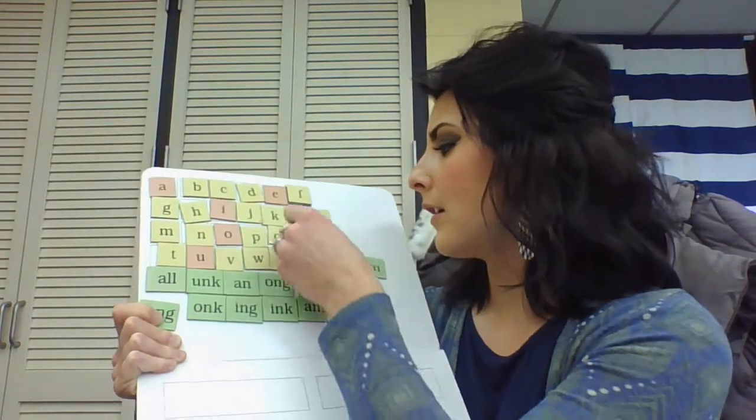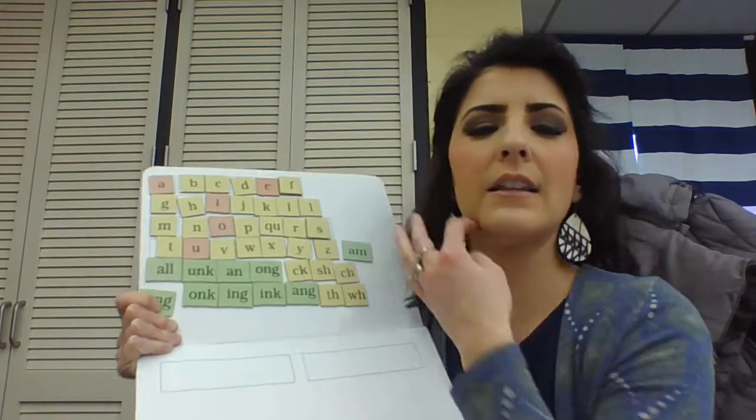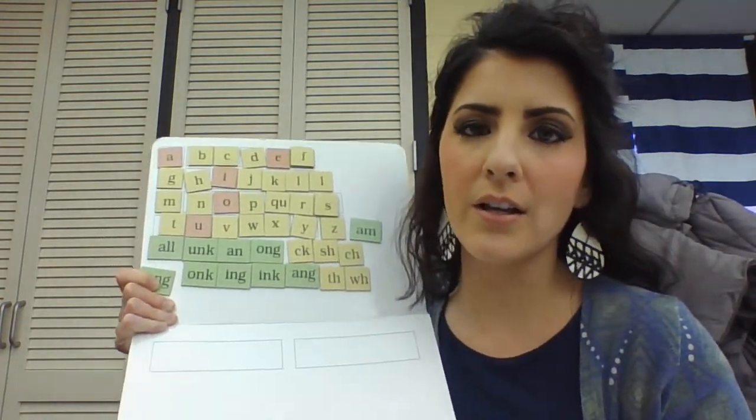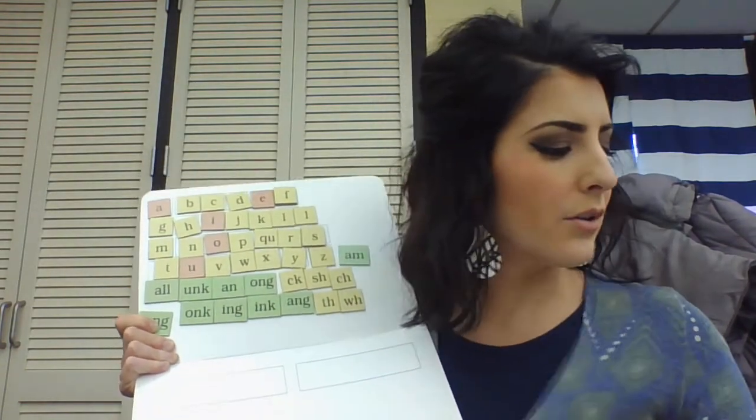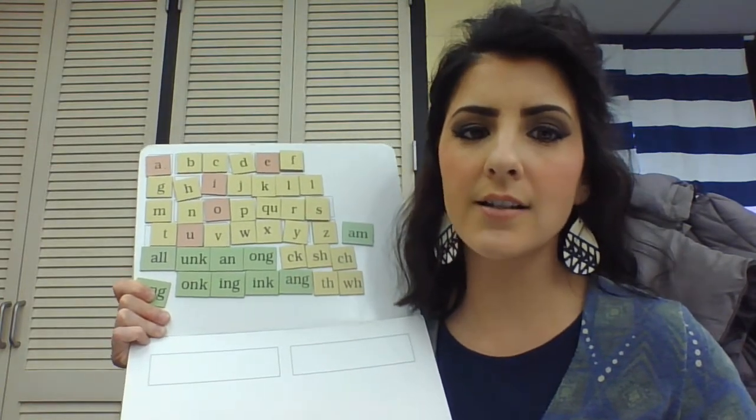So, we are going to build some words today with a suffix at the end, and we are going to decide whether that word is plural or whether it's an action word. So the first word I would like us to build together is the word locks, like she locks the door.